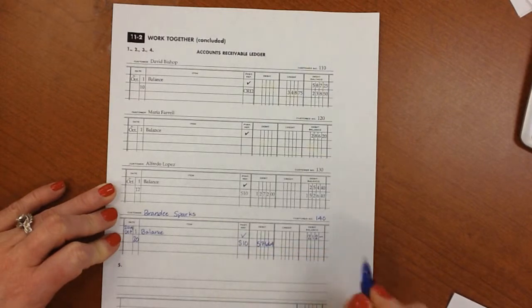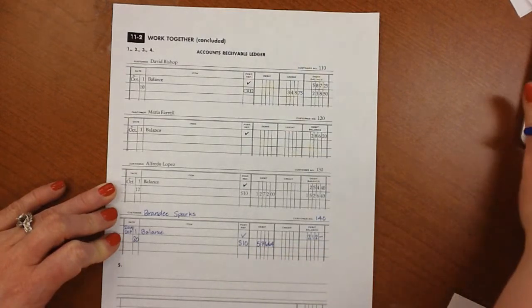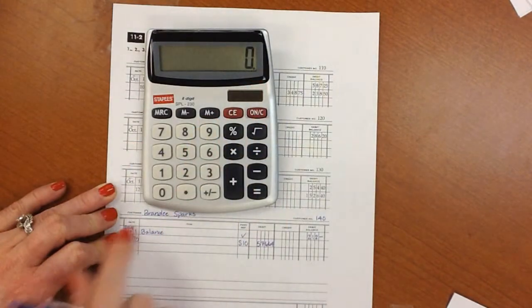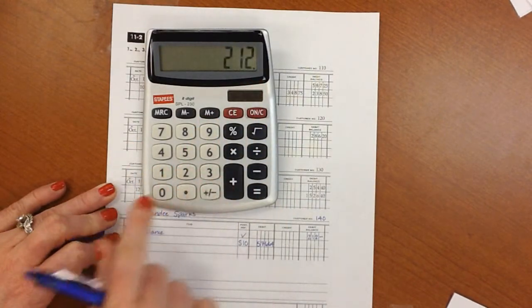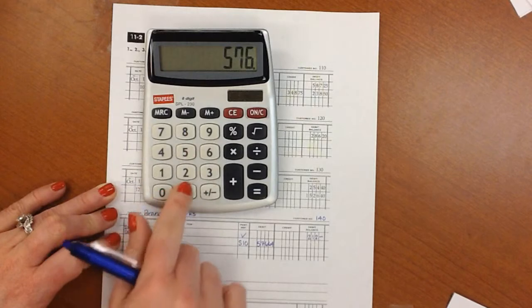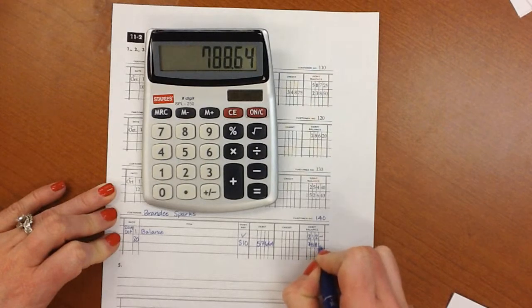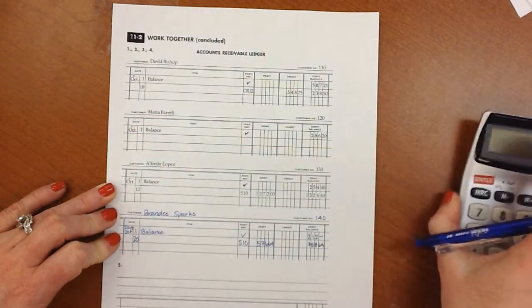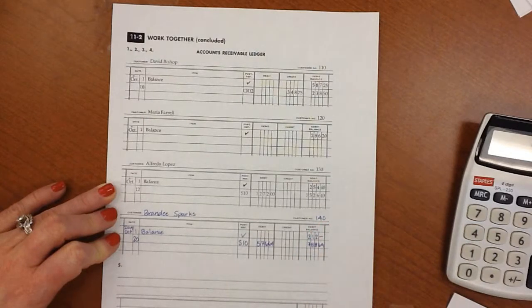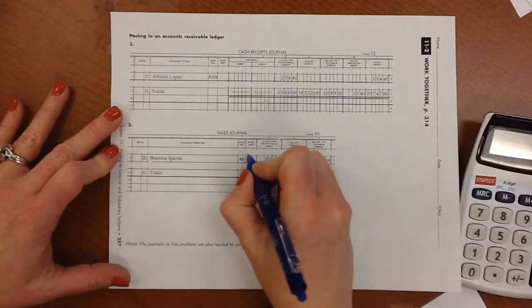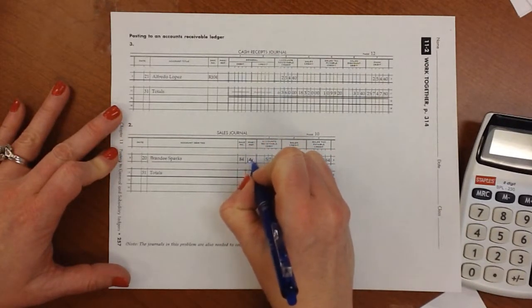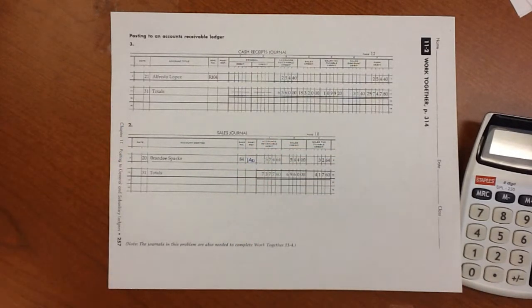And we have an accounts receivable debit of $576.64. We have a debit and a debit, so we're going to grab our calculator and add those two numbers together, and write our new balance of $788.64. Then we take our customer number 140 and we go back to our sales journal and put that in the post reference column. And that completes step 2.